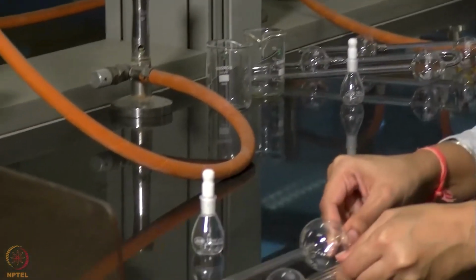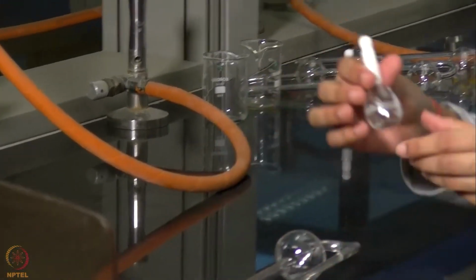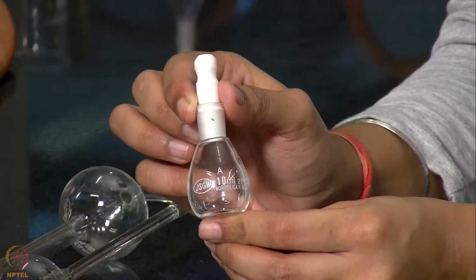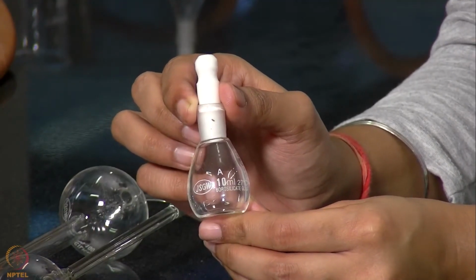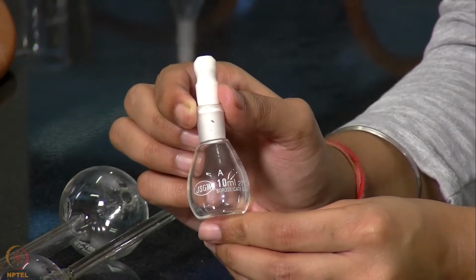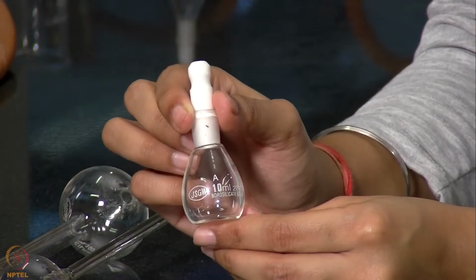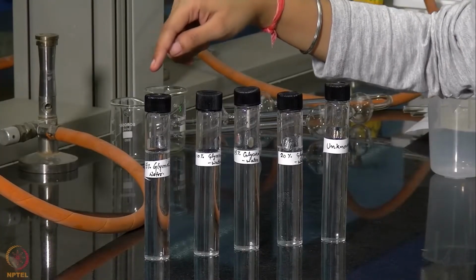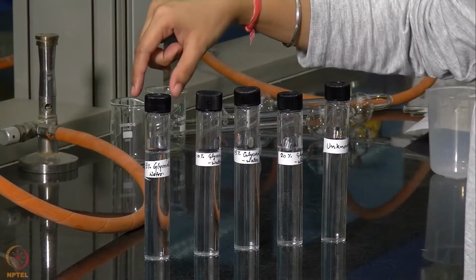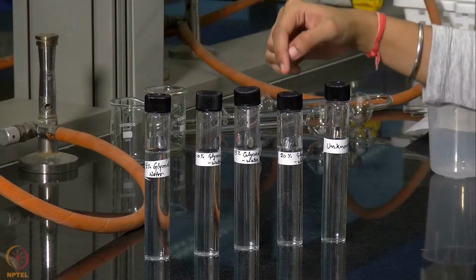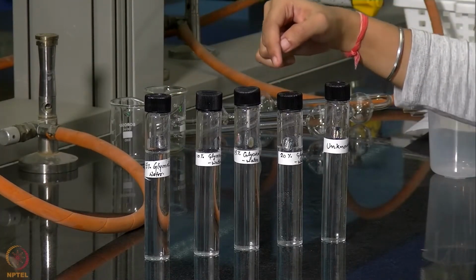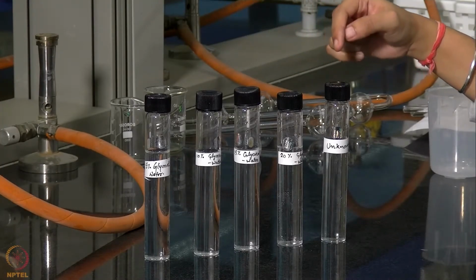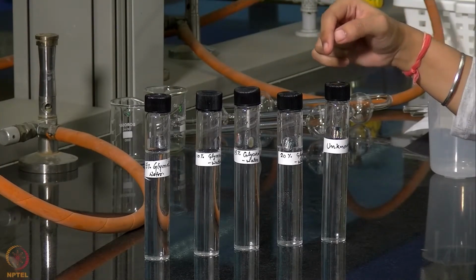And the other thing that we will be using is a specific gravity bottle which has a volume of 10 milliliters, and we will be filling it first of all with the reference liquid, which is water here, and then with the other solutions that we have. So the solutions that we will be using today are 5, 10, 15 and 20% solutions of glycerol in water, and there is an unknown solution which we will be using and we will be determining its concentration.